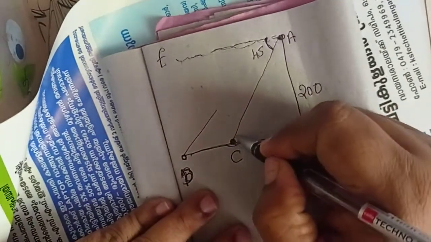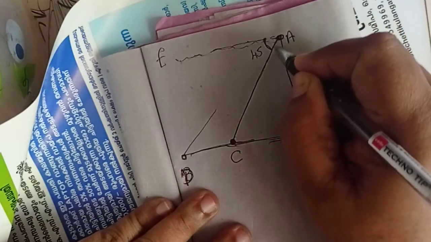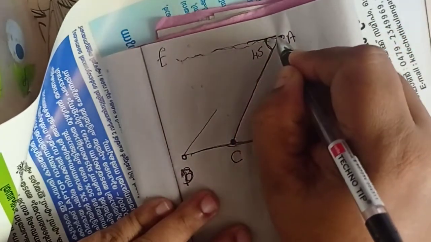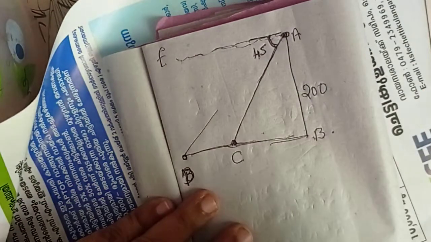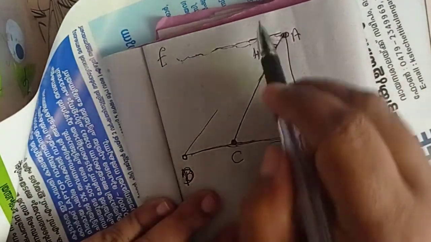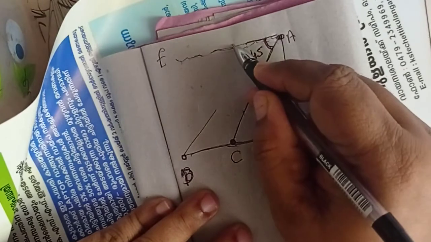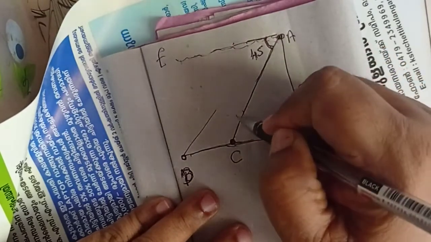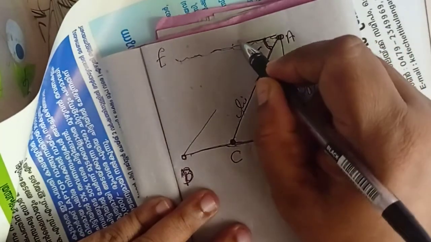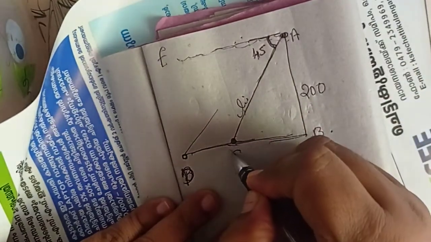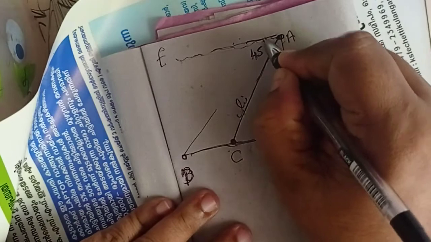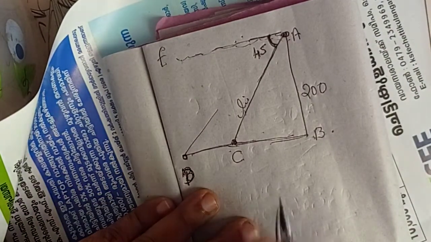Now, this AC is the transversal and this is the angle 45 degree, that is angle of depression means angle between the line of sight and the horizontal. Here the horizontal is AE and the line of sight is AC. Therefore, the angle of depression is 45. But look here.